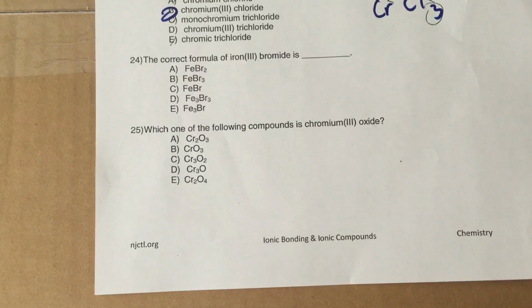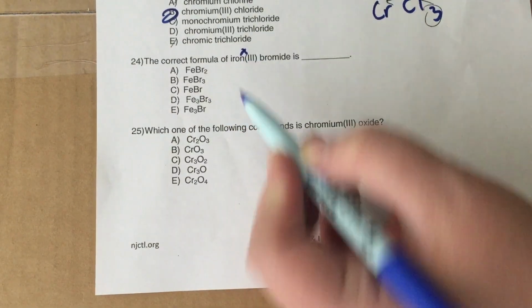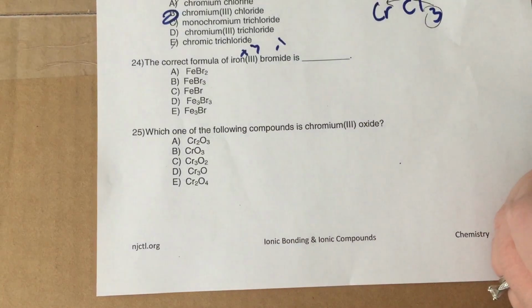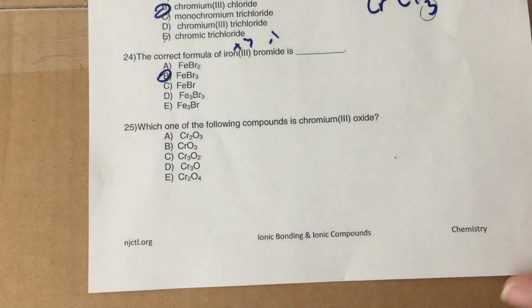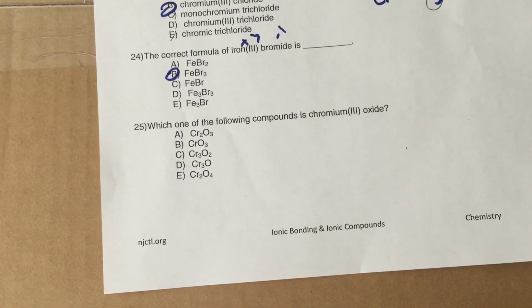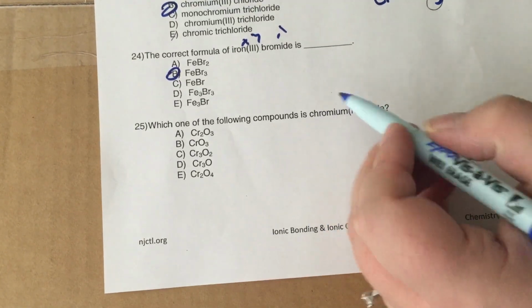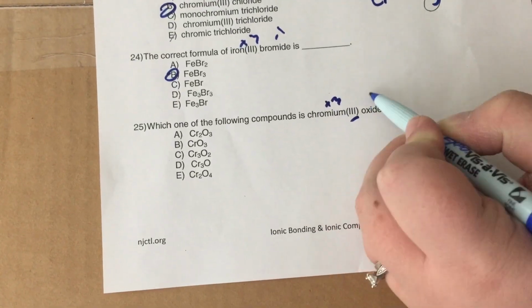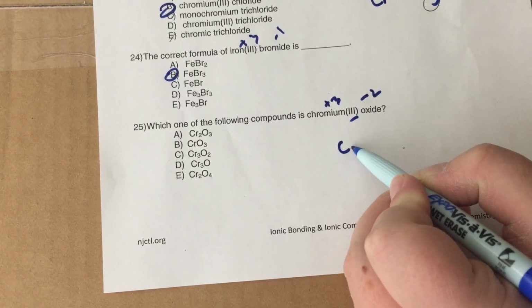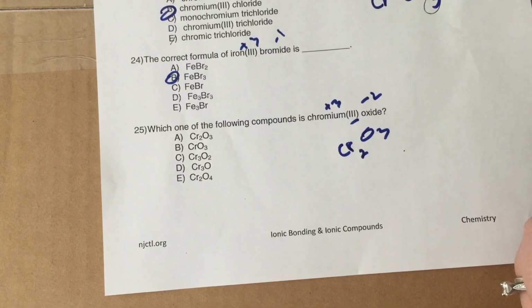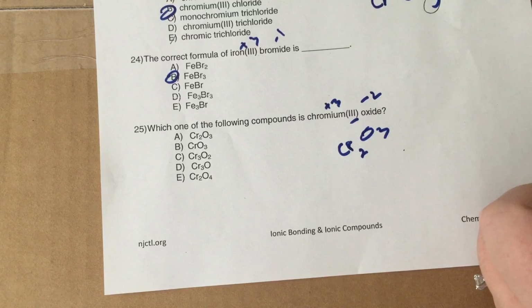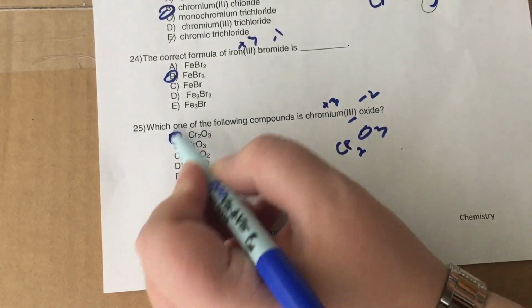The correct formula of iron 3 bromide. Again, the Roman numeral tells you the charge, so we're dealing with a plus 3. Bromine is a minus 1, so FeBr3 is going to be your answer, letter B. Which of the following compounds is chromium 3 oxide? Chromium is a plus 3 because of the Roman numeral. Oxygen is a minus 2, so I'm looking for chromium 2 oxygen 3. And that is going to be letter, oh, it takes a little bit to find it, letter A. There we go.